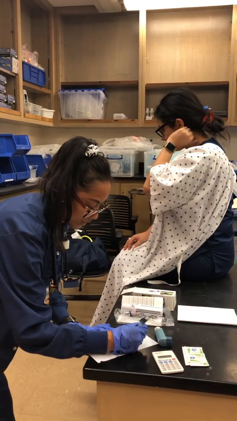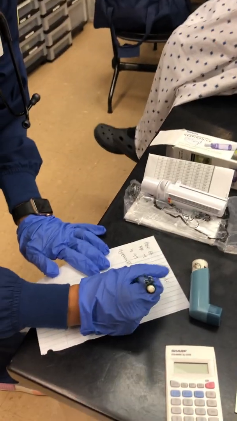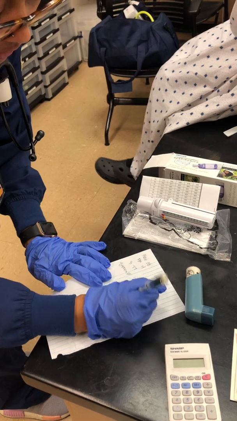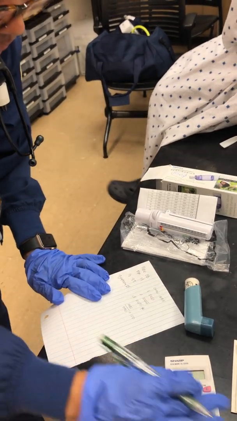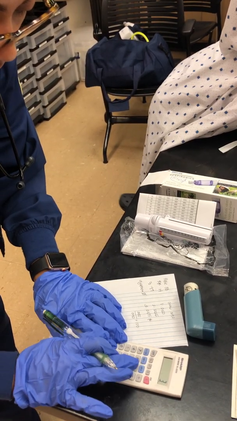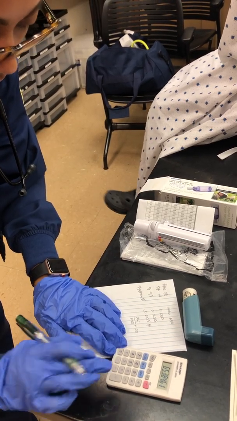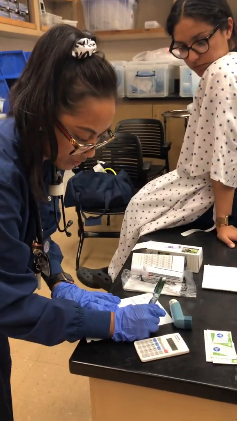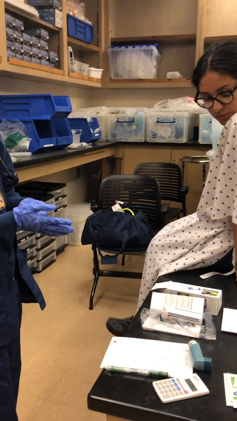Okay, so I'm gonna do some math. I'm gonna put the best, which is the 255 over the predicted, so 390, times 100. I'm gonna do that math real quick. 255 divided by 390 times 100. Okay, so 65% is what your lungs are working at right now. So you would benefit from some albuterol.